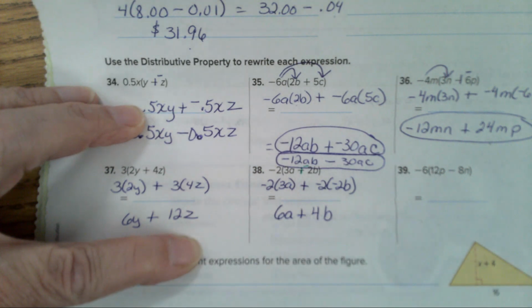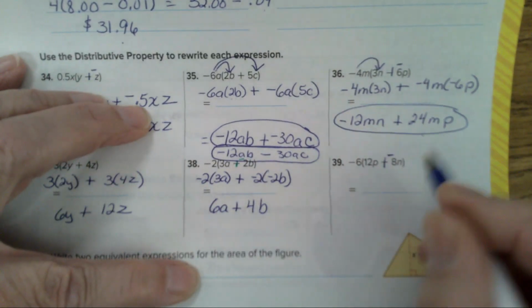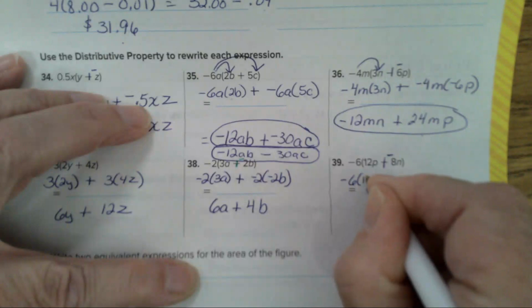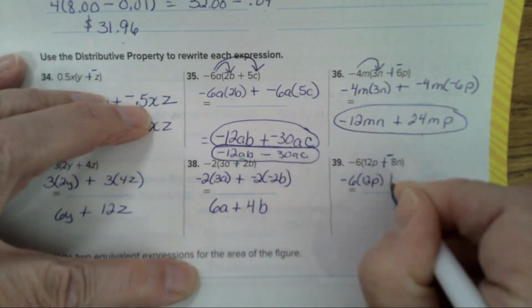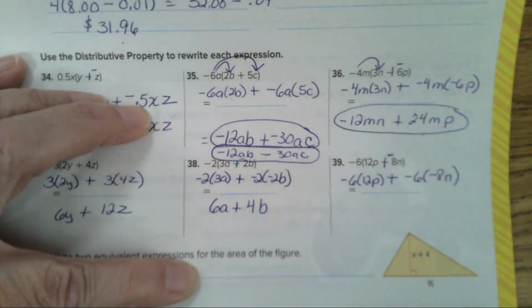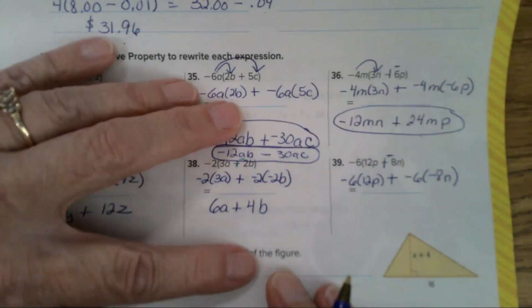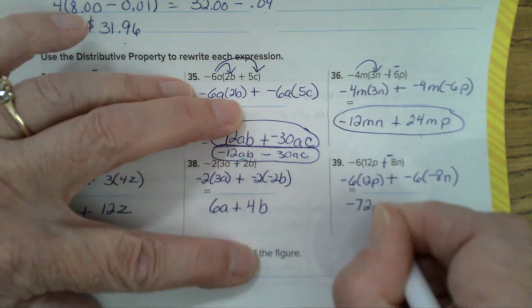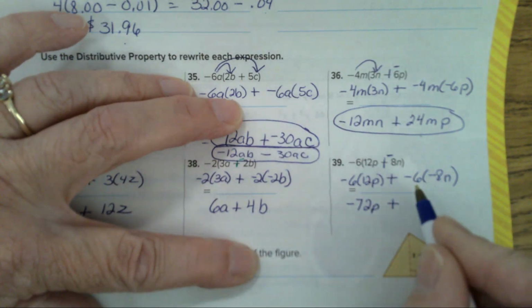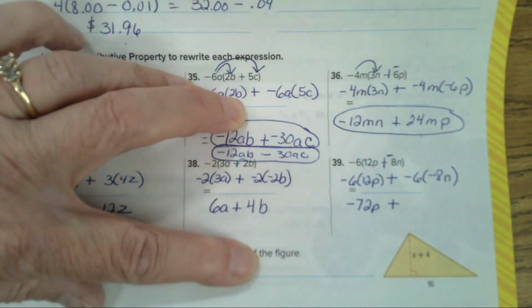Any questions? No. Number 39. Add the opposite. Negative 6 times 12p plus negative 6 times negative 8n. Simplify. Negative 6 times a positive 12 is negative 72p plus negative 6 times negative 8 is positive 48n.